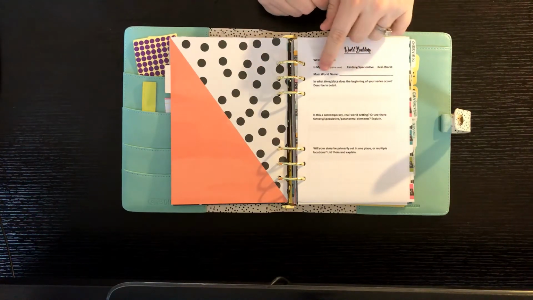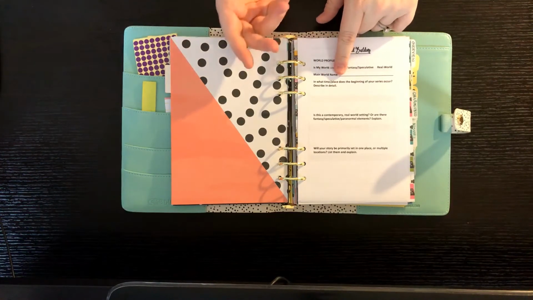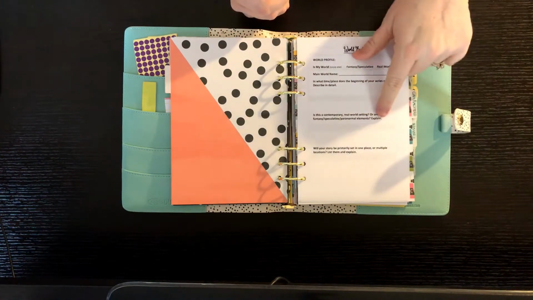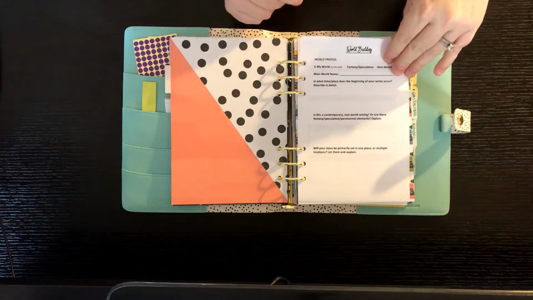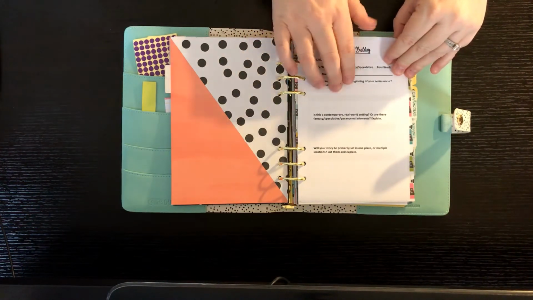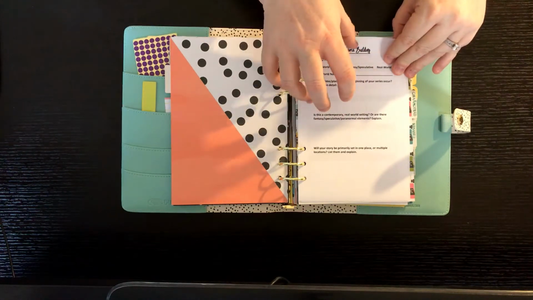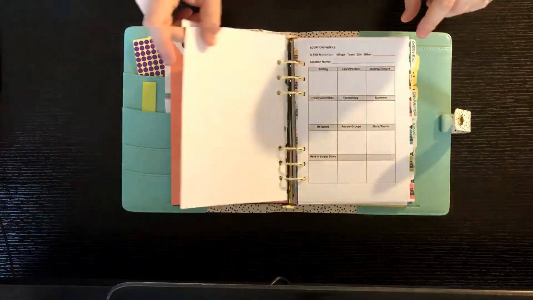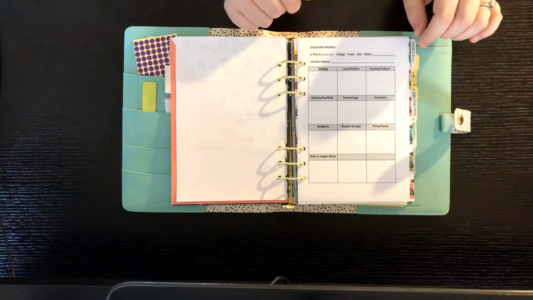I have the name of the world, what time and place does the book take place in, is this a contemporary real world setting, will it take place in one location primarily or other locations? Just a general overview.